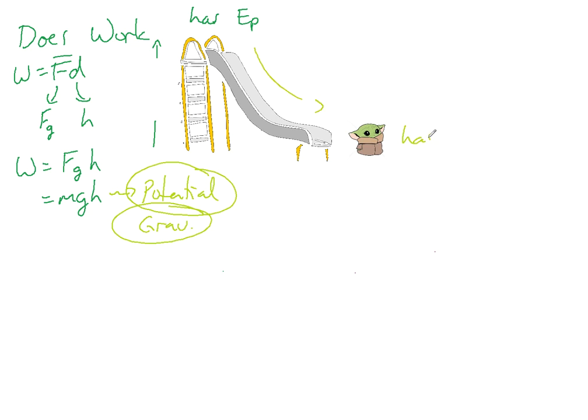Down here, he has kinetic energy. So he's got potential energy at the top, he's got kinetic energy at the bottom, and one turns into the other. And at any point in between, since he's still off the ground, he still has potential energy, but he's also moving, so he has kinetic energy. So in between here, he's got a combination of both.